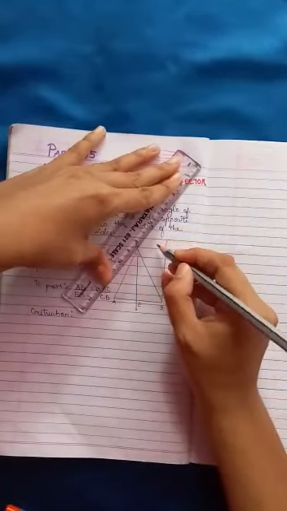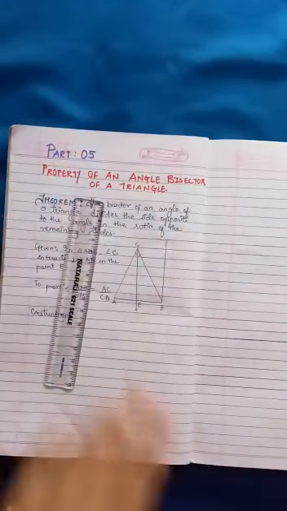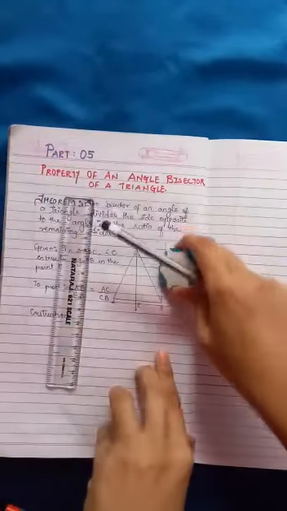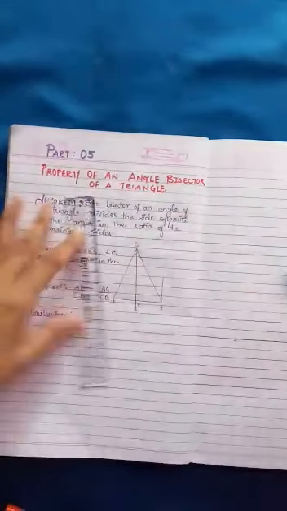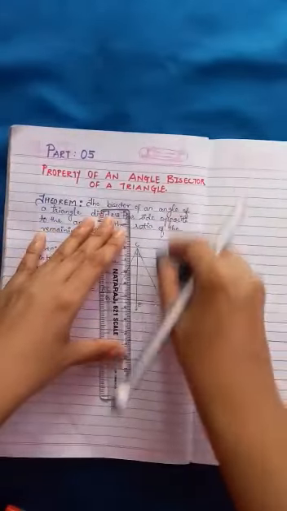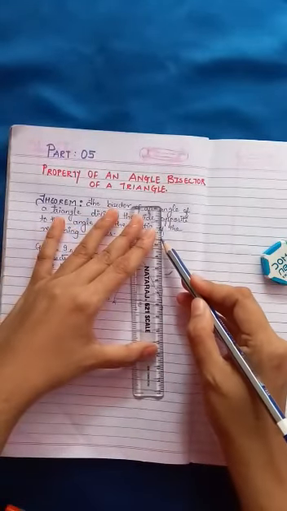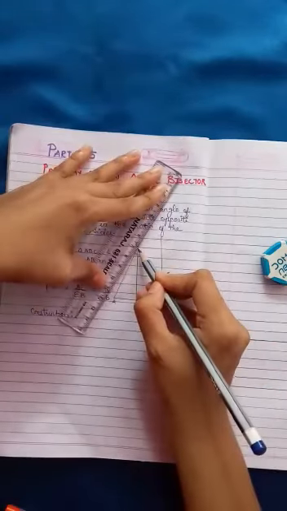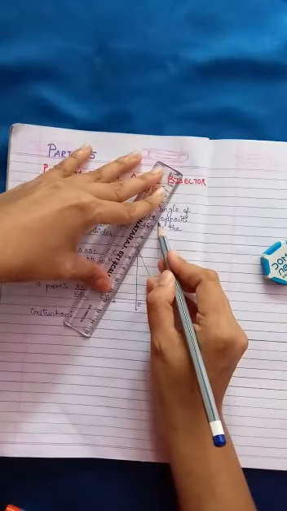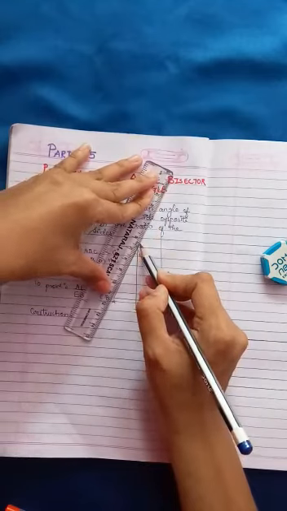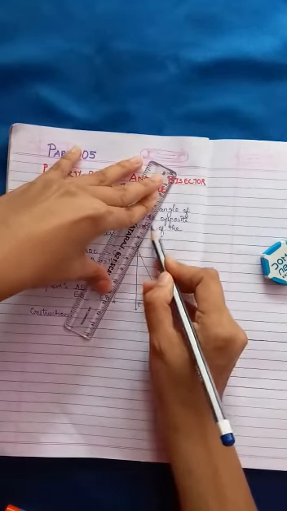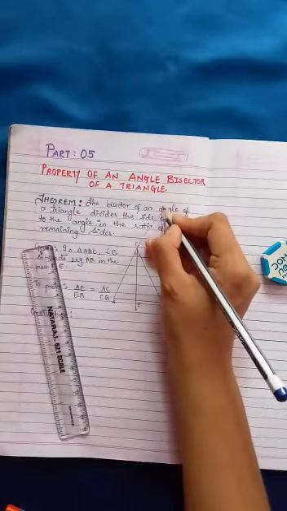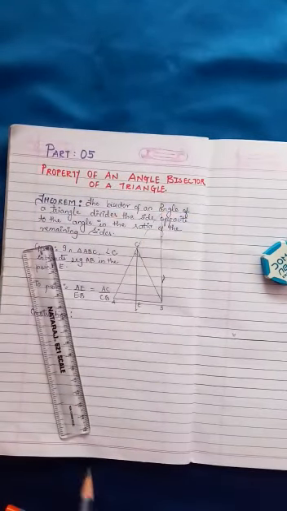It is going to meet the line AC if you extend it. My diagram will go a little up, so try to understand this. This will be your point D.